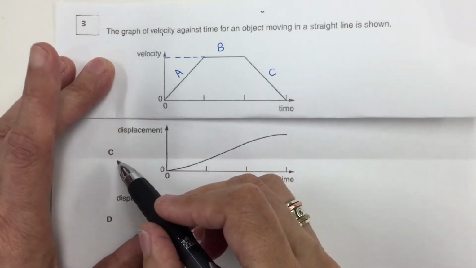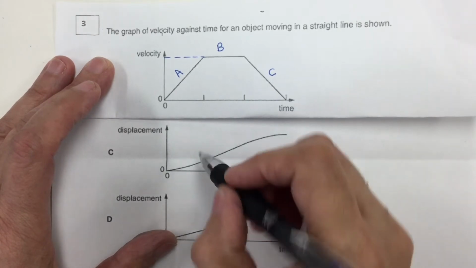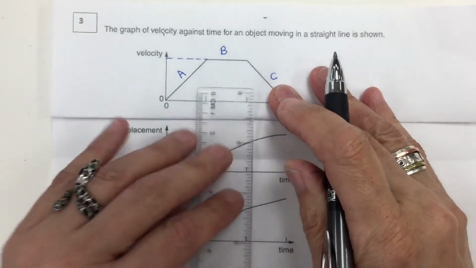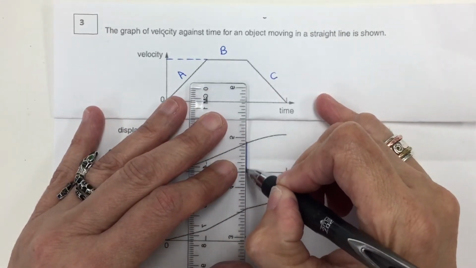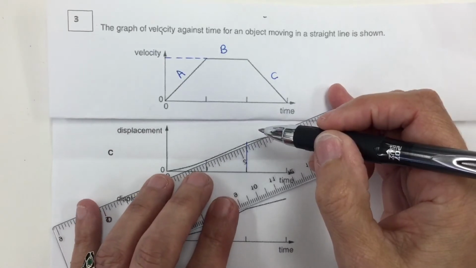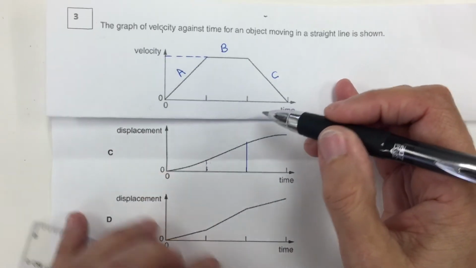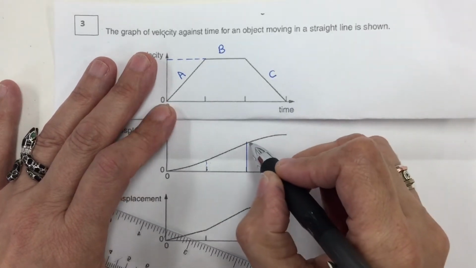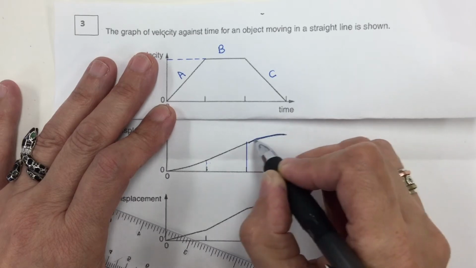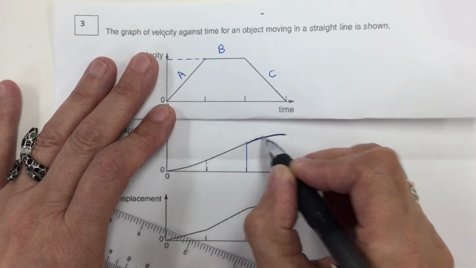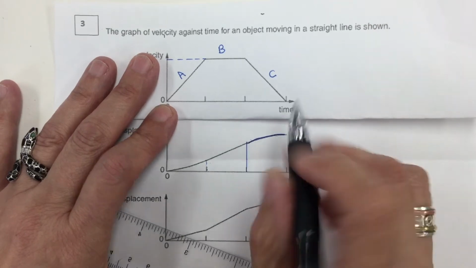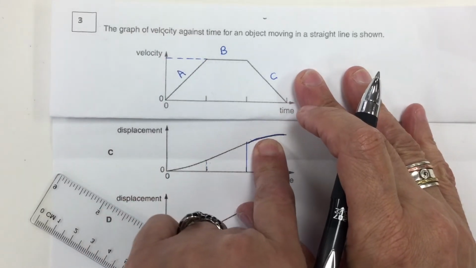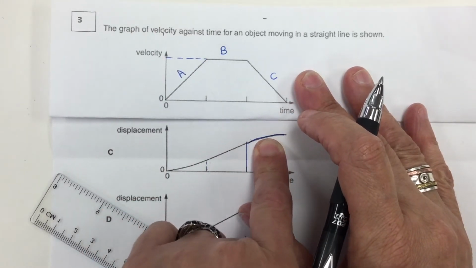Let's see what we have in option C. Here we have a curve, in the middle we have a straight line, and in the last section we also have a curve with a slope that is getting flatter, which means it is decelerating.